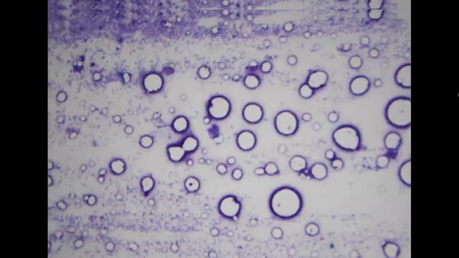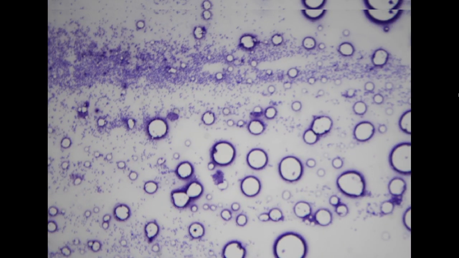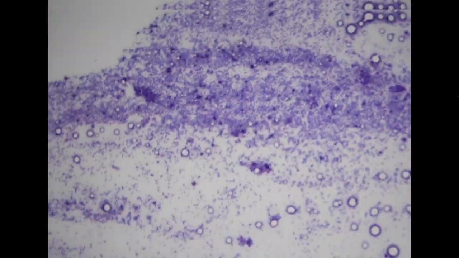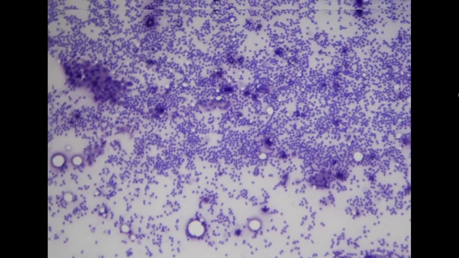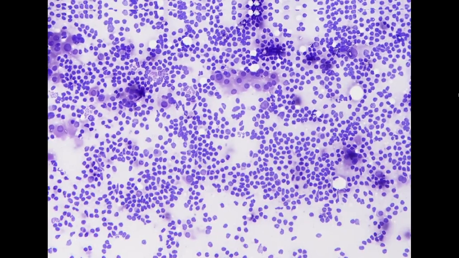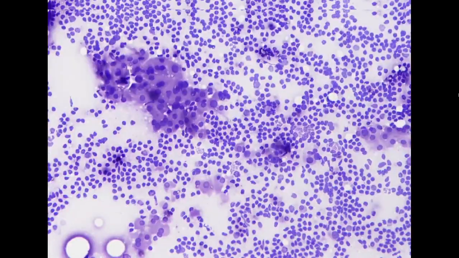On low power, we see tons of cells, mostly individual cells, small, looking like lymphocytes. We don't have colloid in the background. I would say the Diff-Quik scan, because it has a step to rinse with alcohol, sometimes shows the nuclear features more well preserved than our other stains.